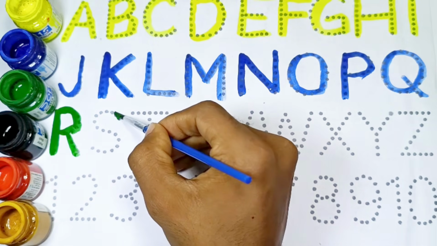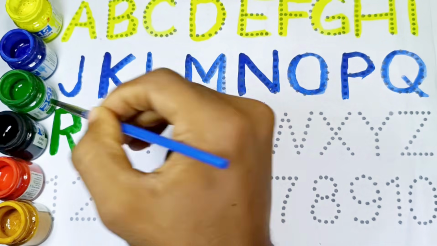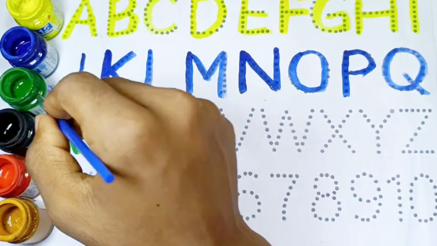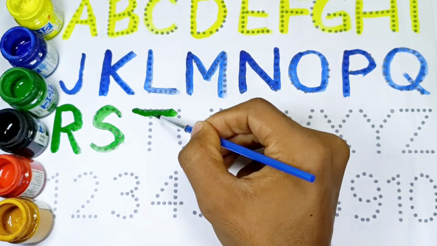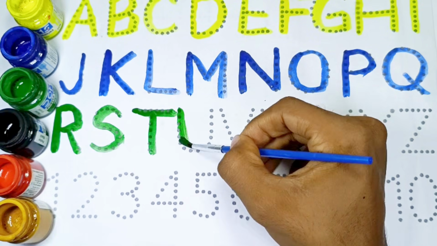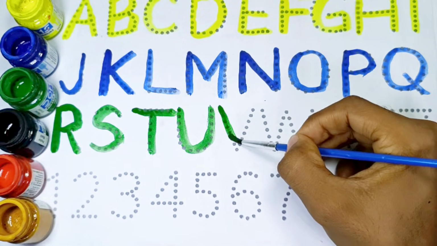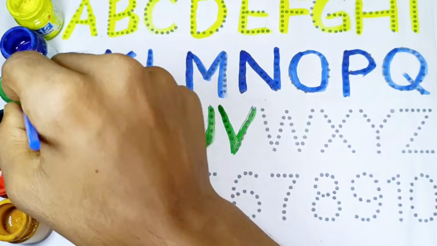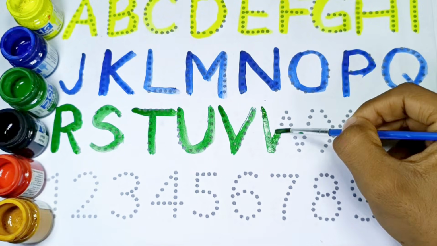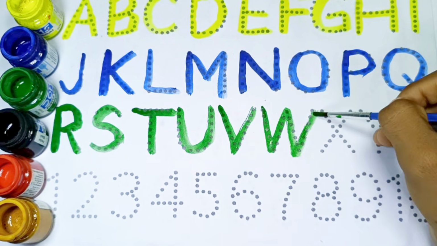R for rose. S for sun. T for teacher. U for umbrella. V for van. W for whale.